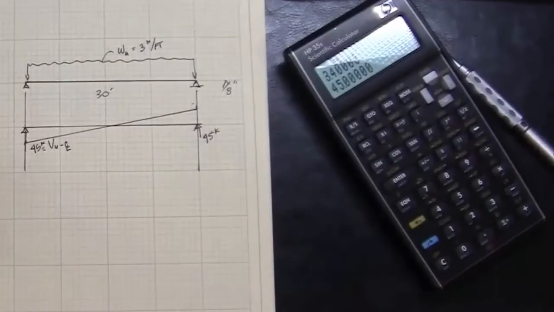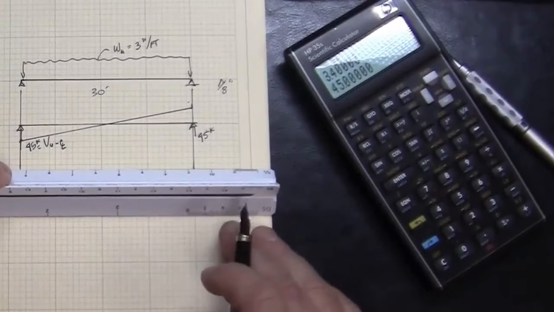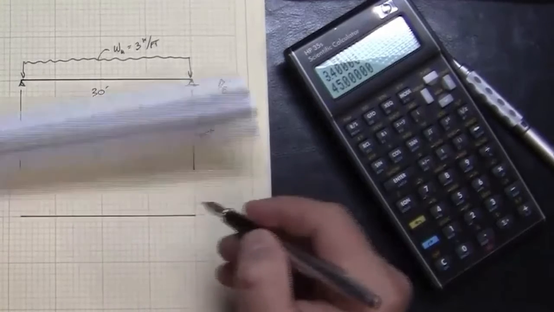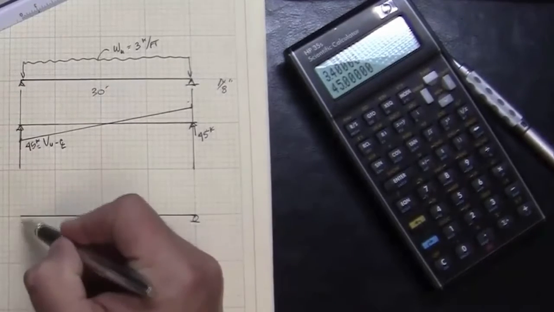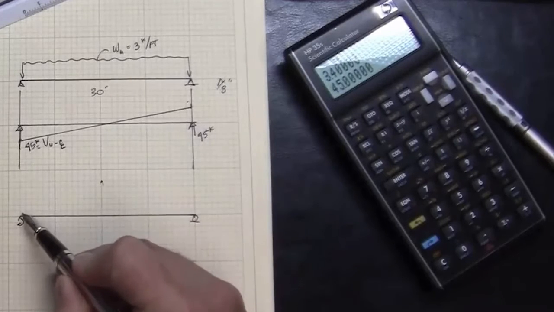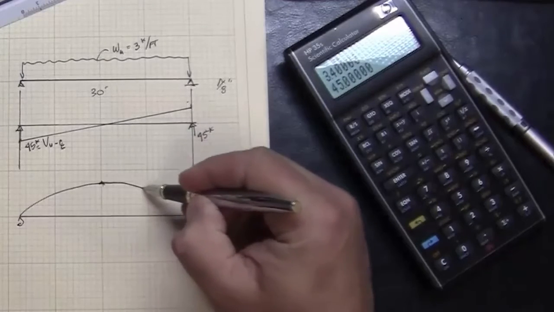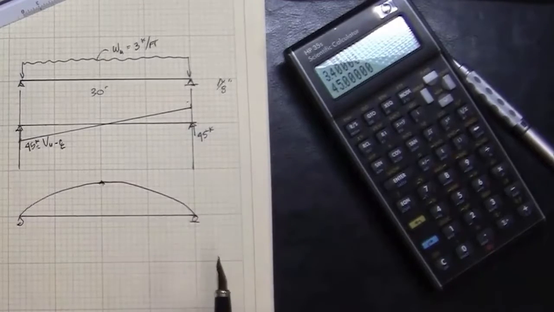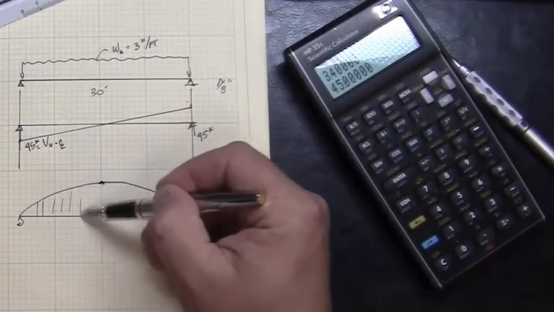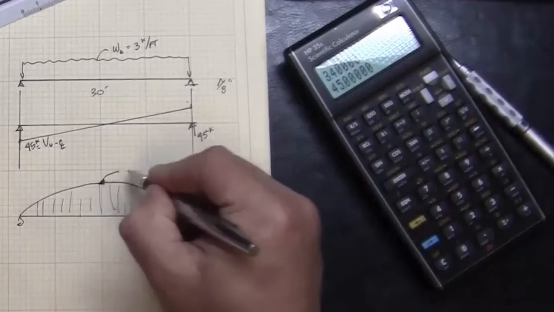Our moment diagram, we would know intuitively on this member that the moment should be WL squared over 8. It's a simple span beam. From that, we know the diagram. I'm going to show it positive up, even though most applications would show tension side positive, but for illustration purposes I'm showing it positive side up.